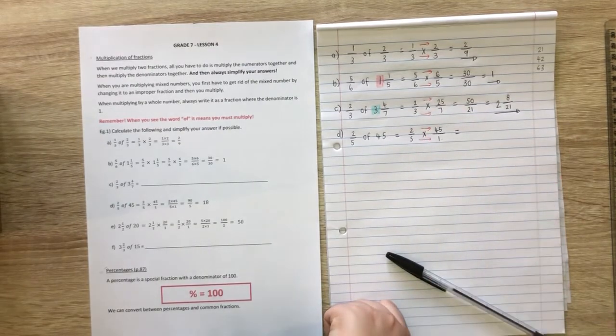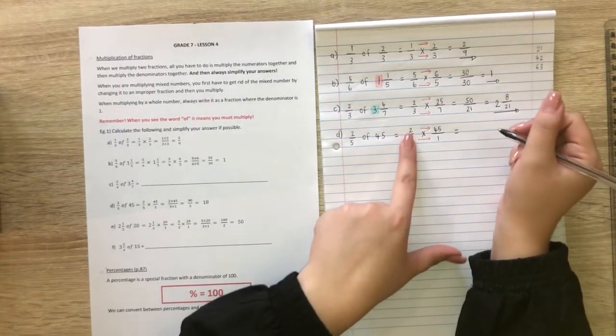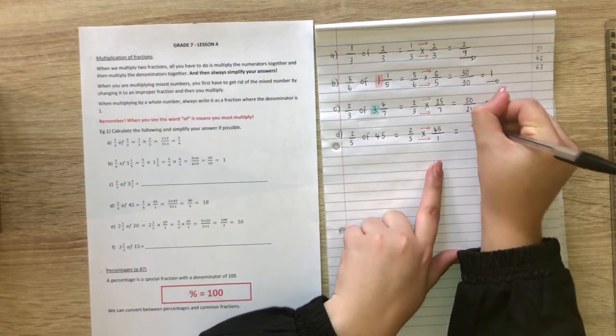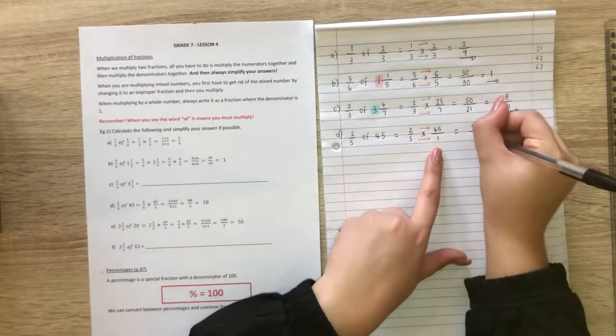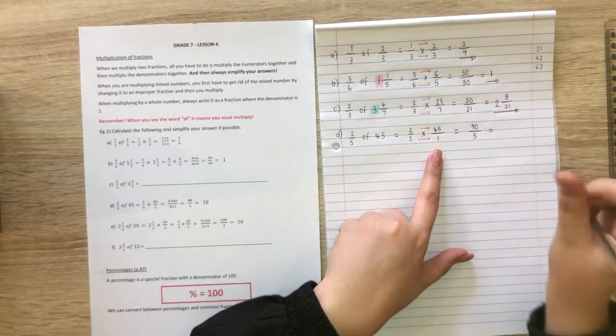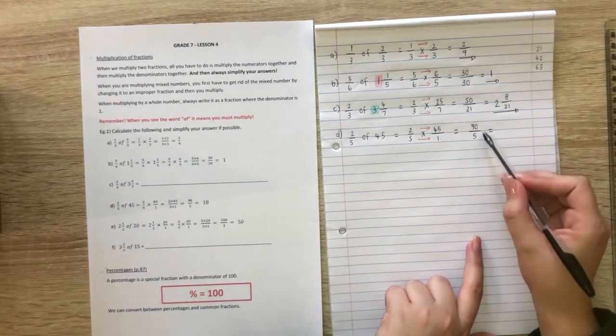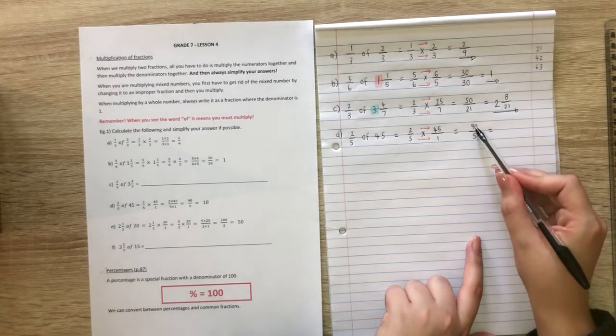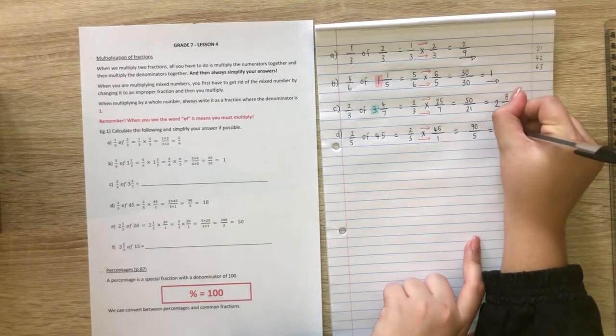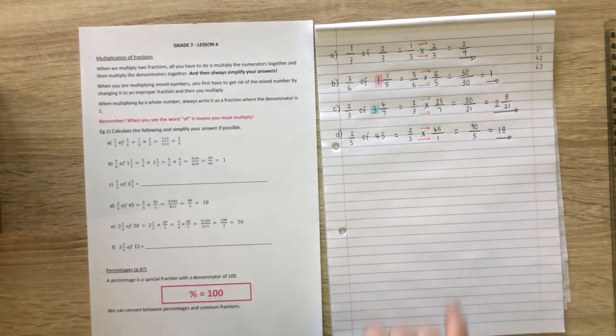Okay, now we go on as normal. Multiply the top, multiply the bottom. So 2 times 45 is 90. 5 times 1 is 5. That's not in our simplest form because it's an improper fraction. So 5 goes into 90, 18 times with no remainder. So your answer is 18.